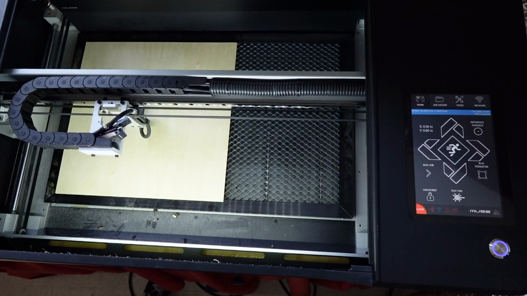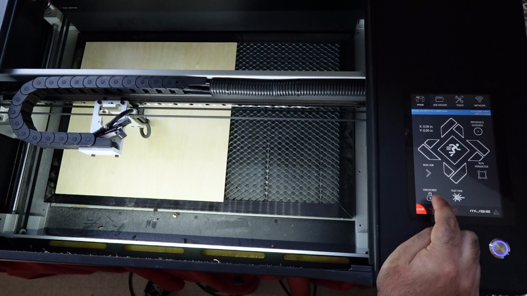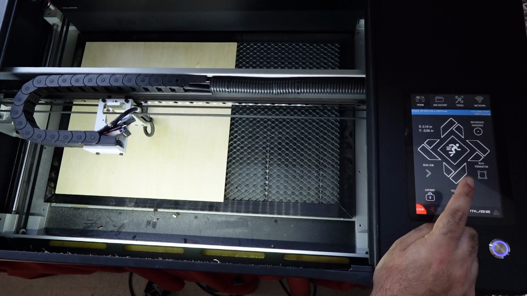Once you've focused the laser, you can now re-lock the laser head in order to recalibrate its 0 and home position and get ready to start your cut. In order to re-lock the laser, you go to the now unlocked icon, still in the bottom left corner, and you press it again.